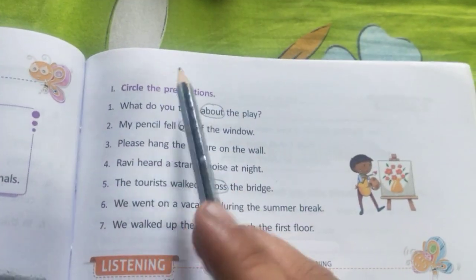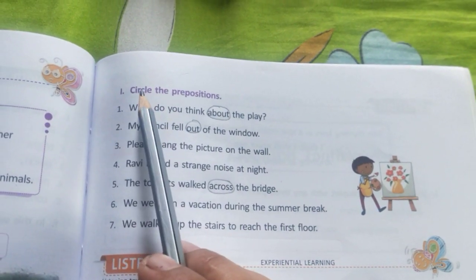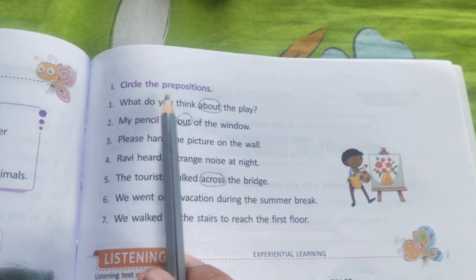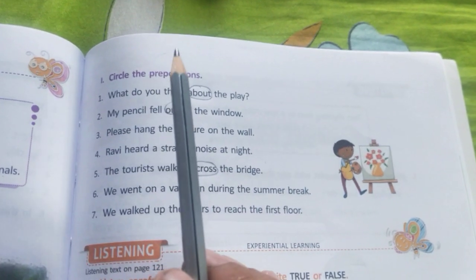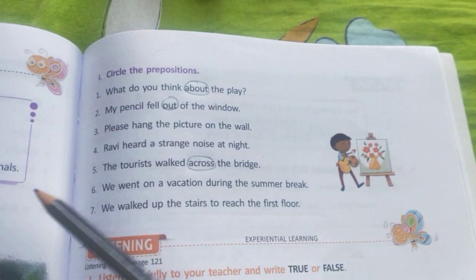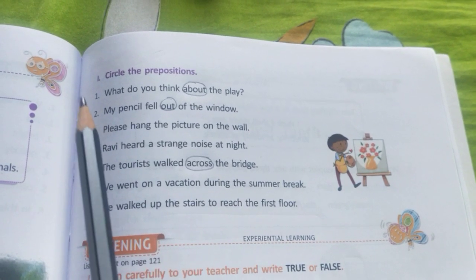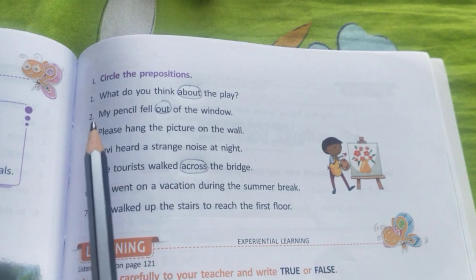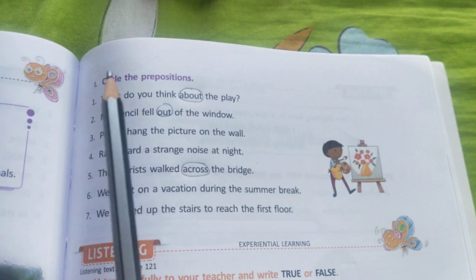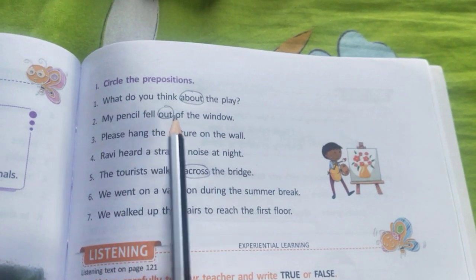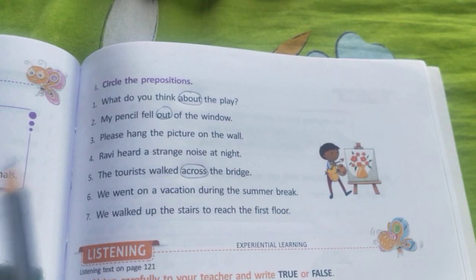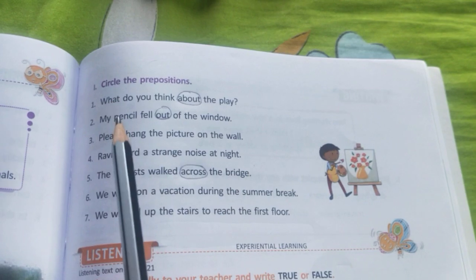Okay, now to the next exercise, which is exercise I. Here it's written circle the prepositions. You have to circle the prepositions. There are many prepositions. I'll give you a list of 2 prepositions. You can look from that. You can refer from that. Or you can also read the sentence and find out the correct prepositions. I've done a few for you.